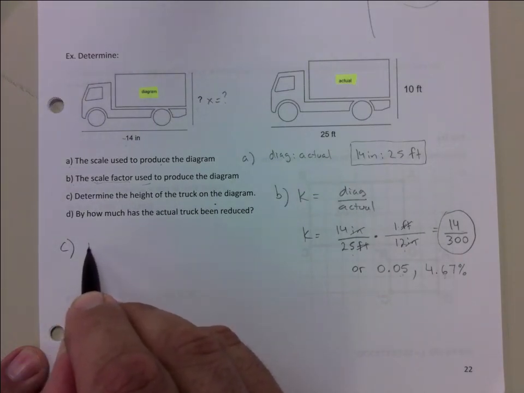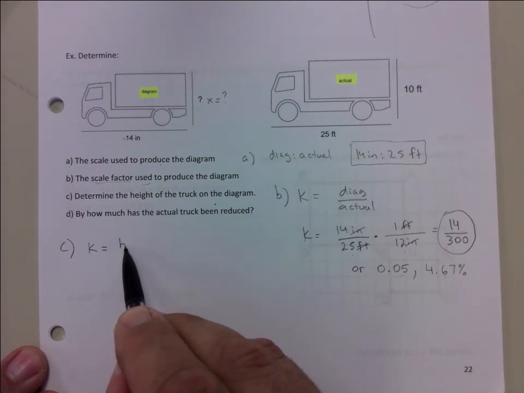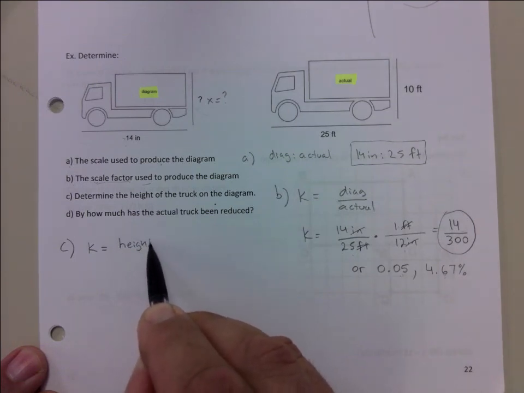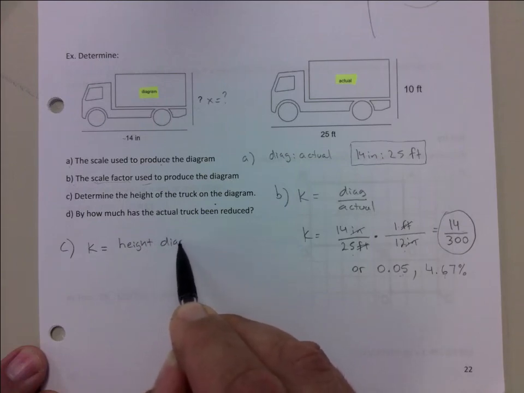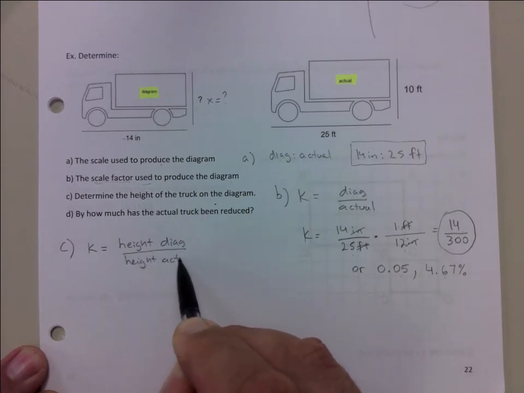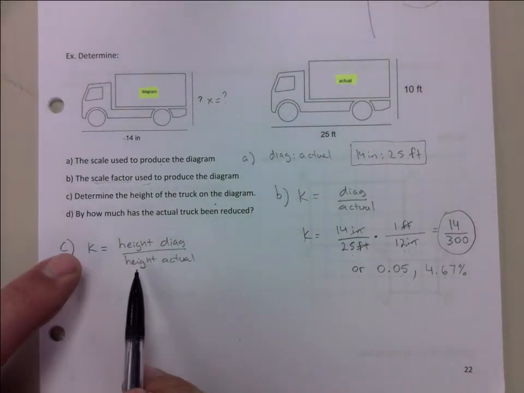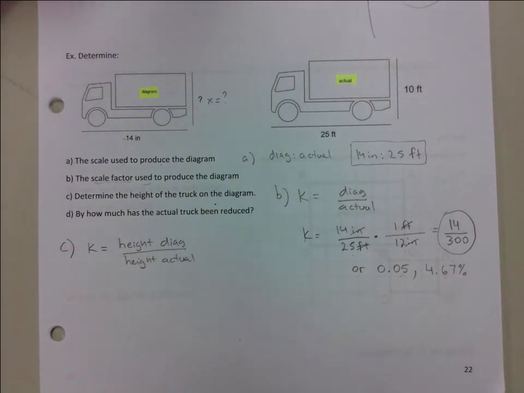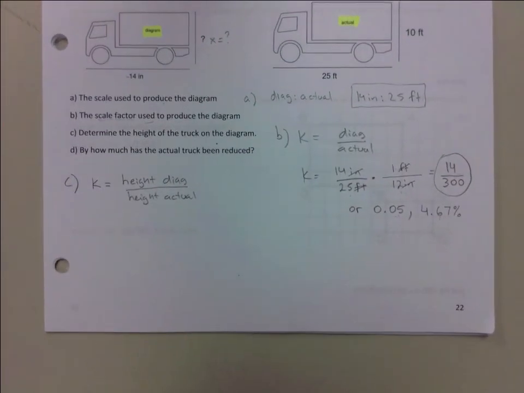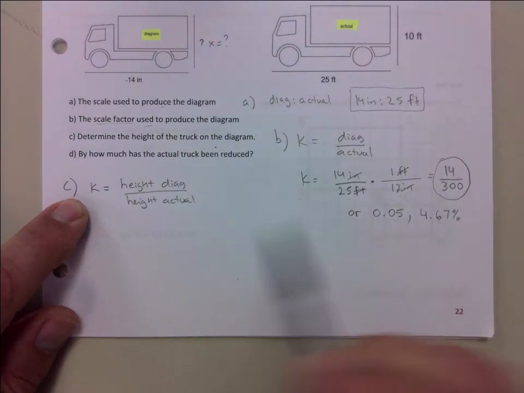I'm going to say that K is equal to the height of the diagram over the height of the actual. So now I'm getting specific. Now we're talking the height. So this is the formula that's going to help us figure out what's missing. What is K in this case? 14 over 300. So you plug that in.